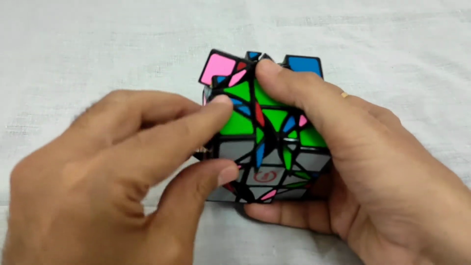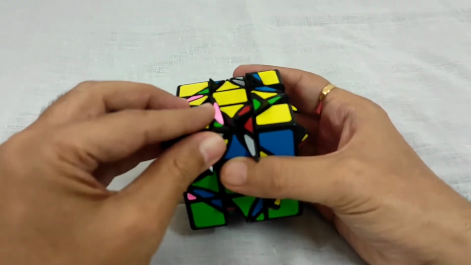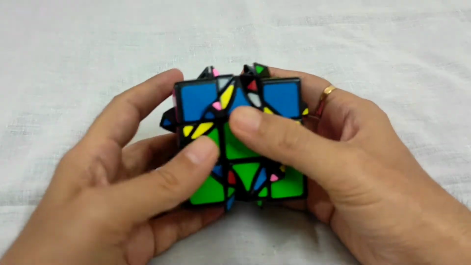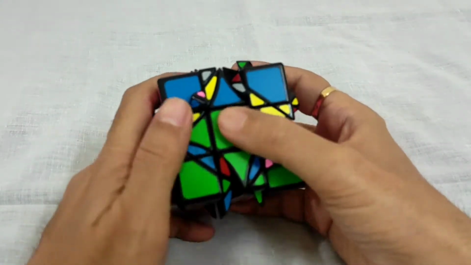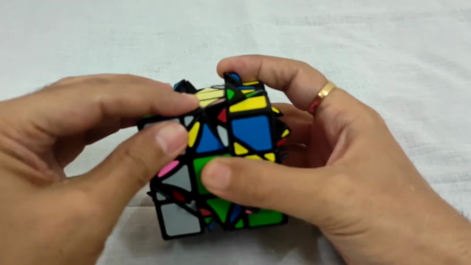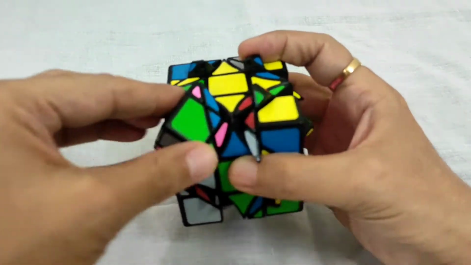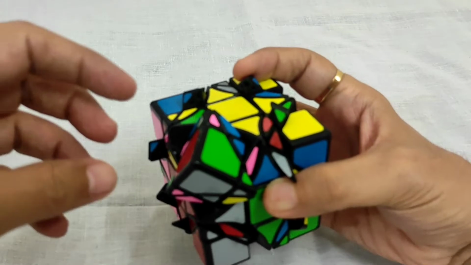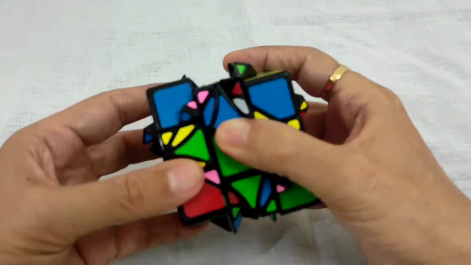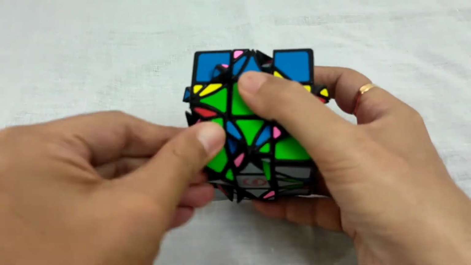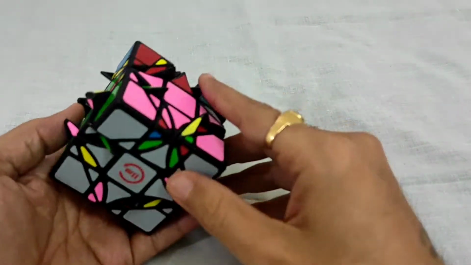Okay, so now we can see this corner piece has come out. So now we can place this corner piece over here. So simply we have to bring it up, replace it with unsolved one. This is unsolved one, and bring it back.